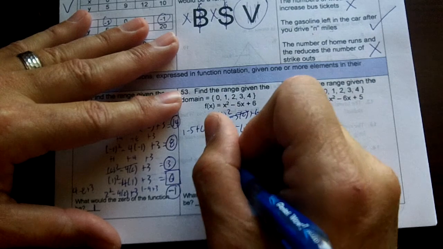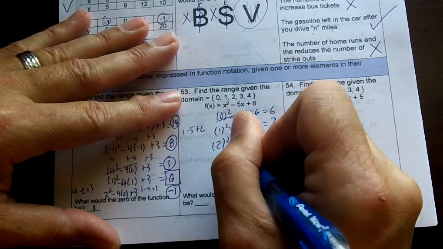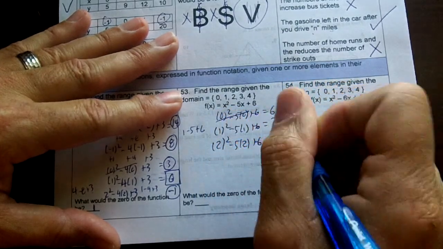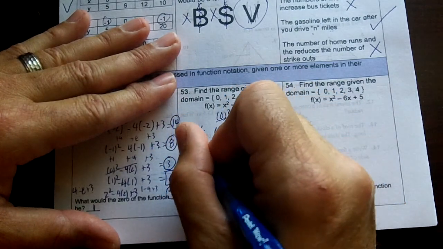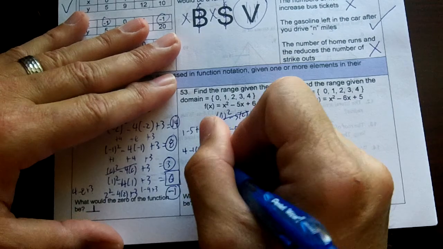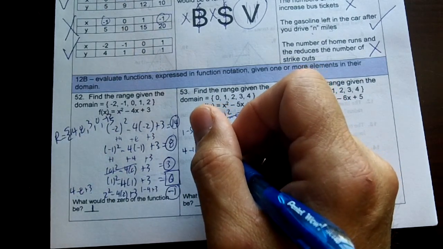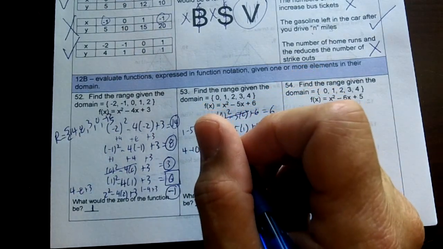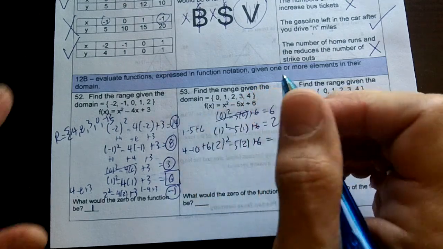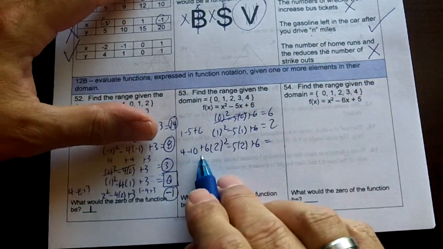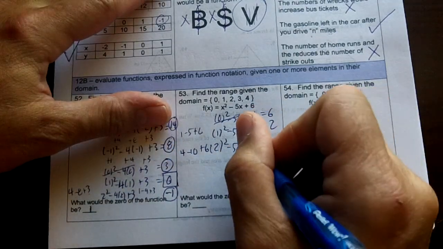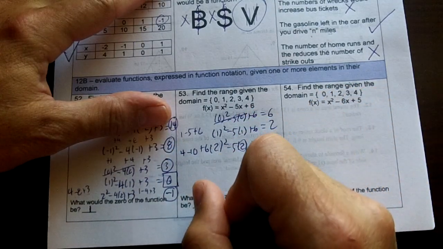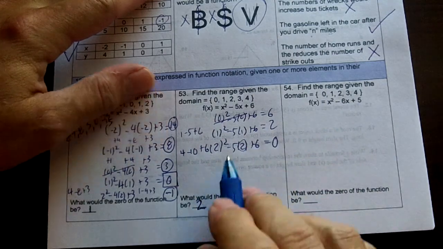Now we're going to plug in a 2. 2 squared minus 5 times 2 plus 6. 2 squared is going to be 4. -5 times a +2 is a -10, and then 6. Okay. And then let's see, 4 plus 6 is 10. 10 minus 10 is 0. This right here is going to be a 0. So 2 is going to be a 0.